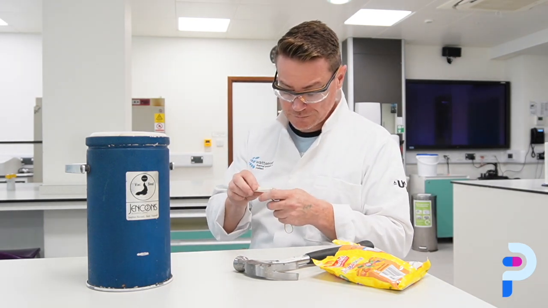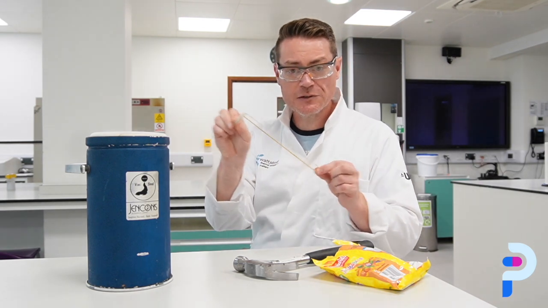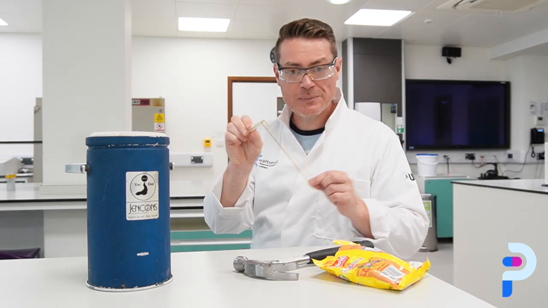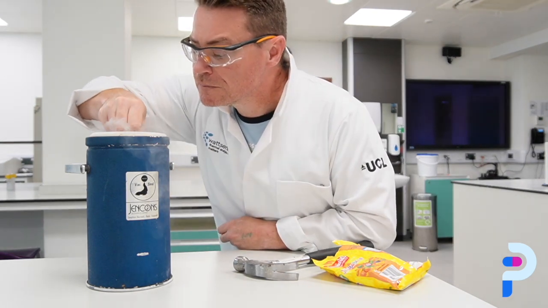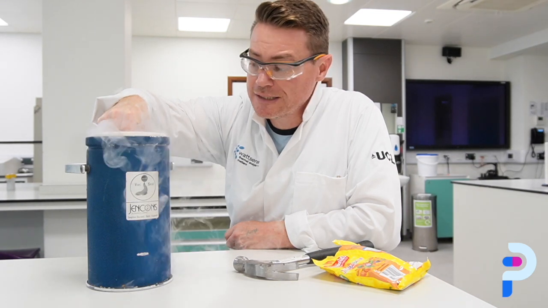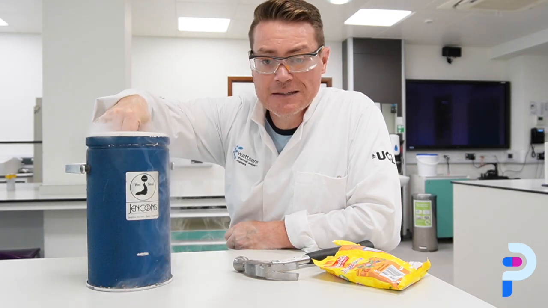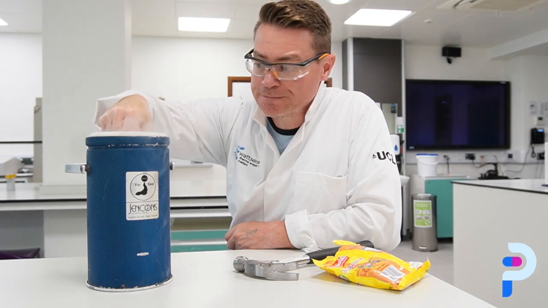So, before the rubber band goes into liquid nitrogen, I think you can see it's got a lot of mobility as I apply a force to it. If we put it into liquid nitrogen, and let me remind you, liquid nitrogen is minus 196 degrees centigrade, that's going to drop the temperature of the rubber band quite significantly.